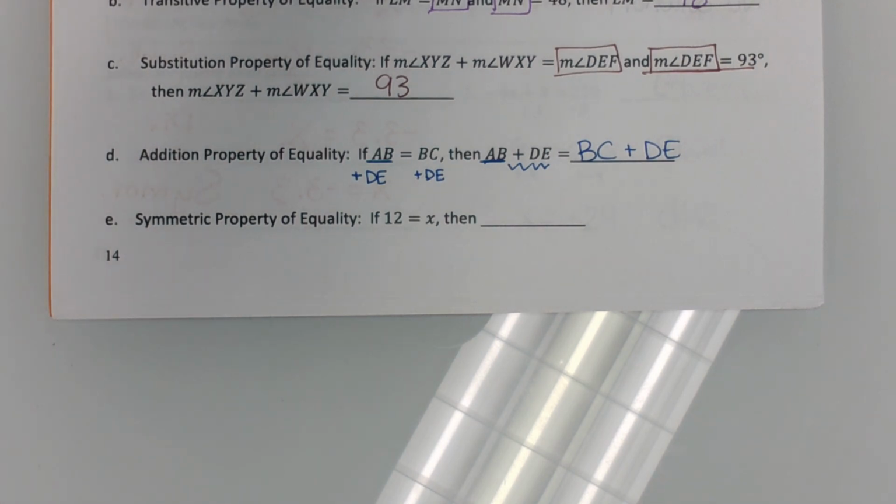Last one on this sheet wants to use the symmetric property. Starts with 12 is equal to x. Symmetric allows us to switch and write x is equal to 12.